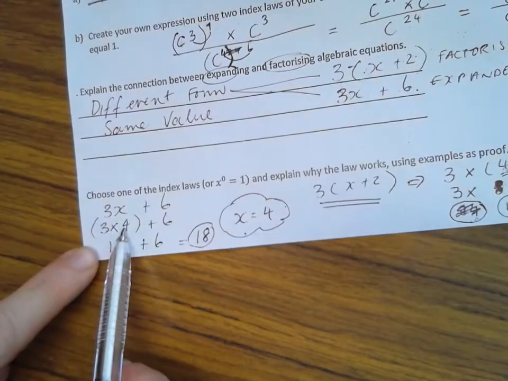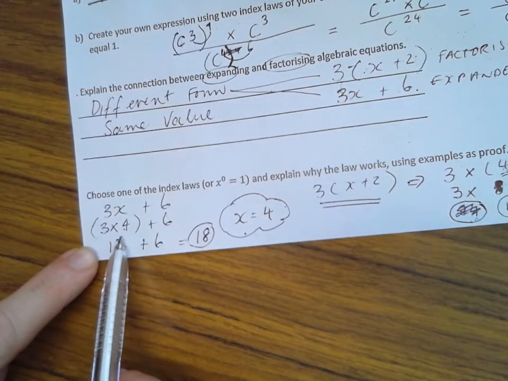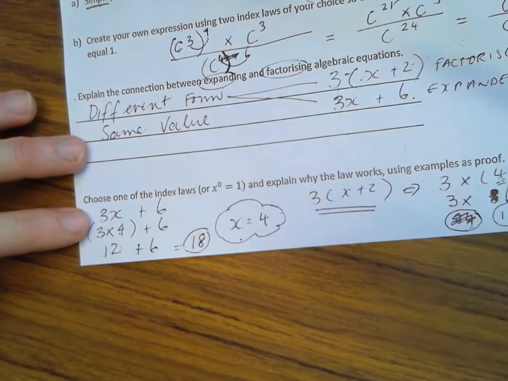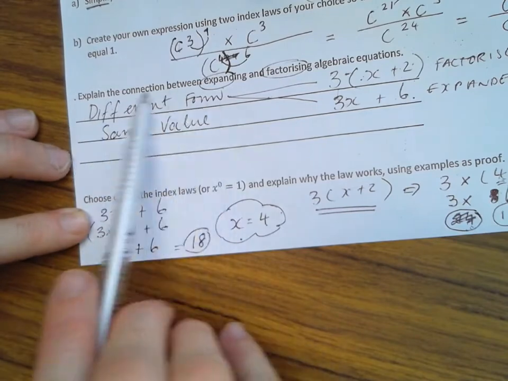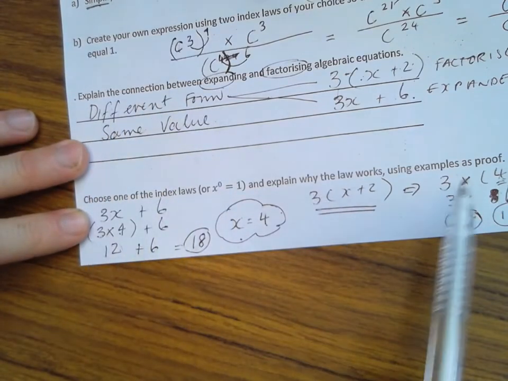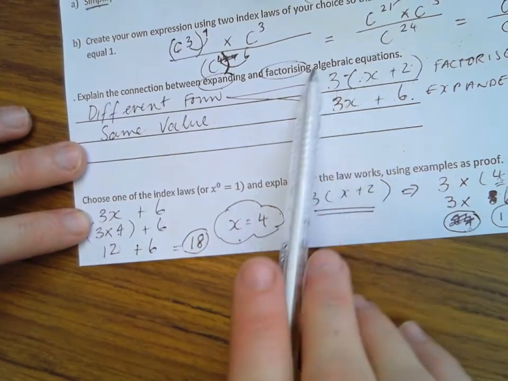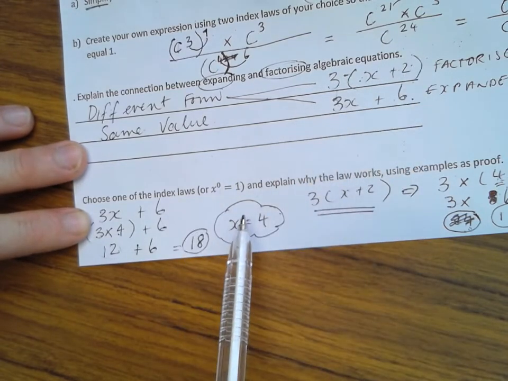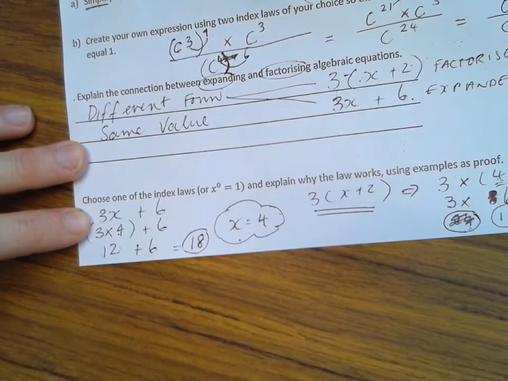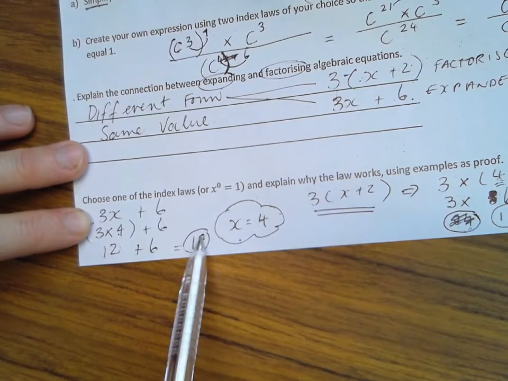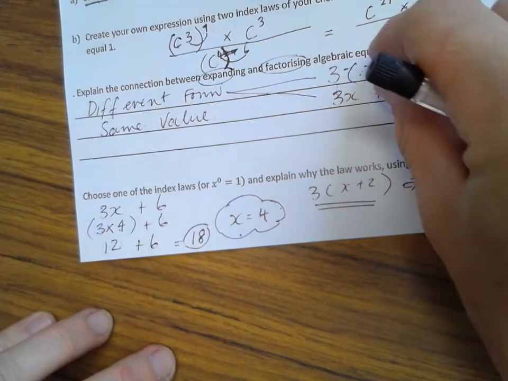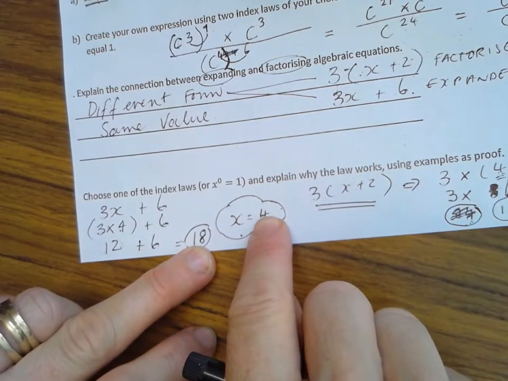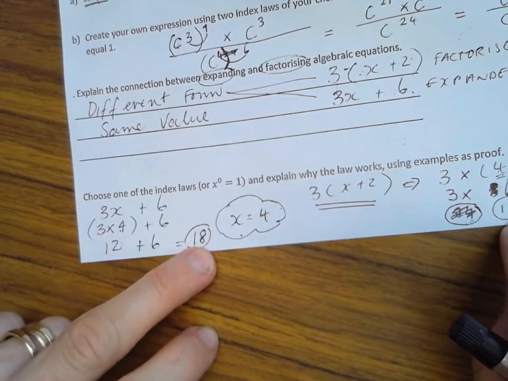Over here, substitute in my 4. 3 times 4 is 12, plus 6 gives me 18. So that's your way of explaining it. This could be your description, but explain it using an example. Keep your examples really simple with small numbers and not a lot of variables. Substitute in a value, and that can prove and explain that they are different forms. They look different, but when you give the variable a value, they both end up with the same answer.